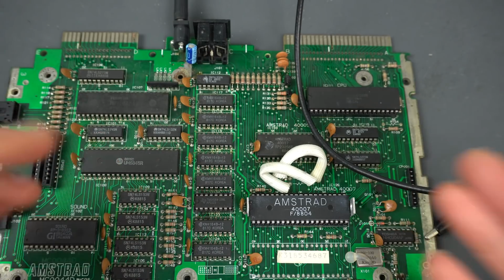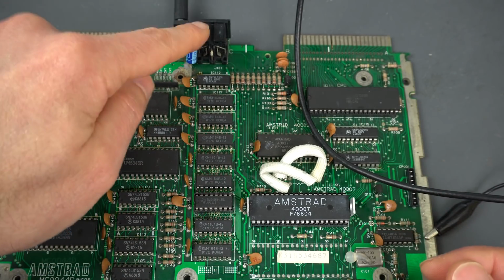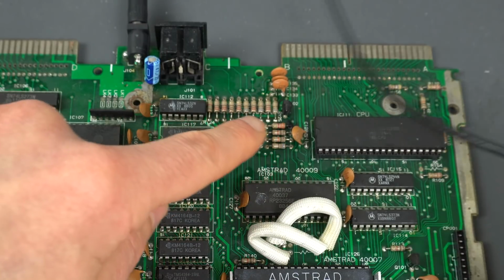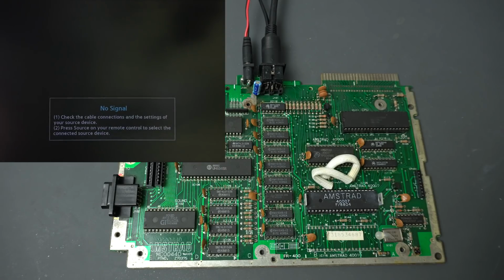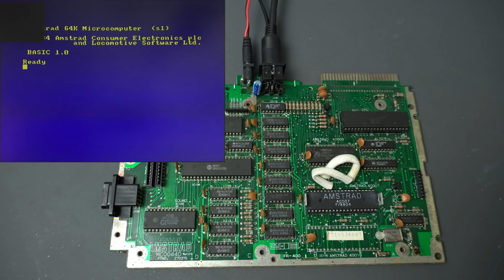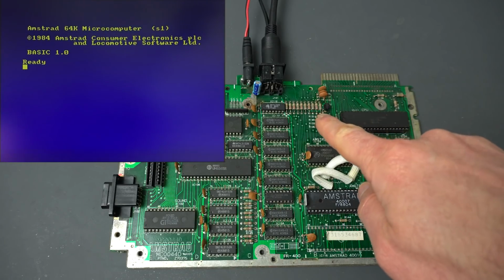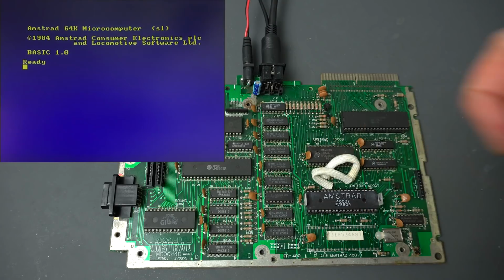So the question now is, are we getting some video out? Because this is not even connected. Or is this charred area over there preventing us from getting video? So let's connect it and find out. Oh, wow. I'm kind of blown away that this is working with this charred area over there.